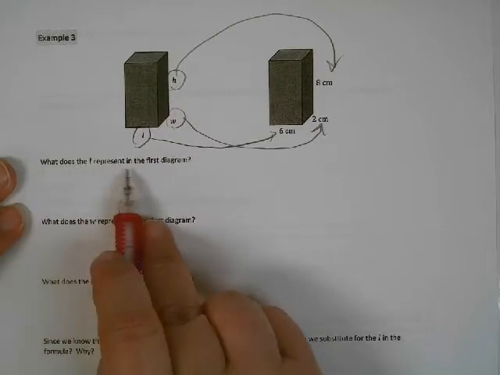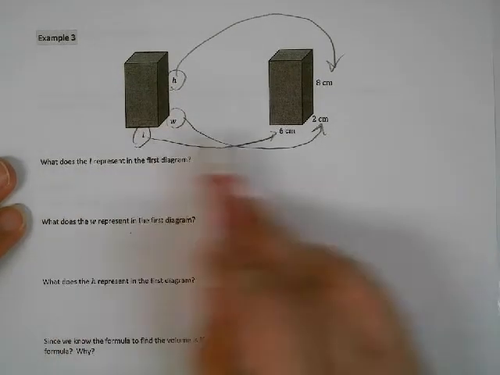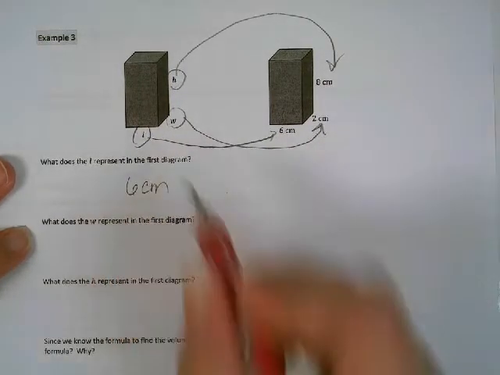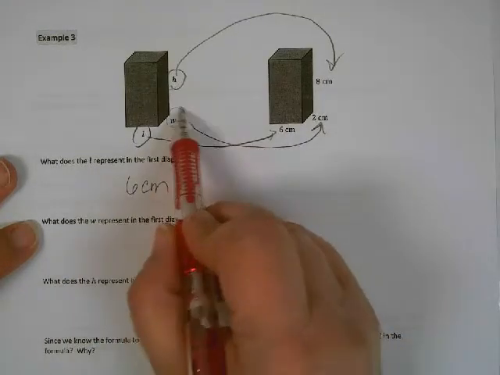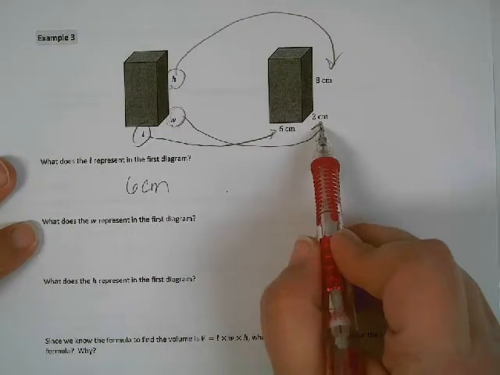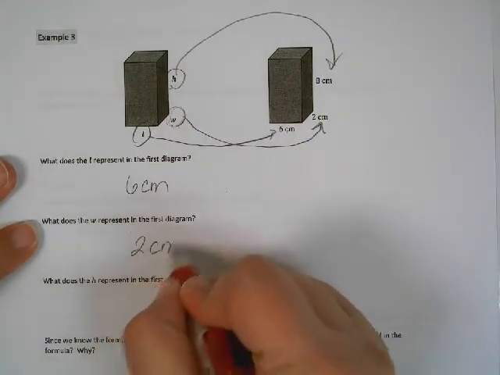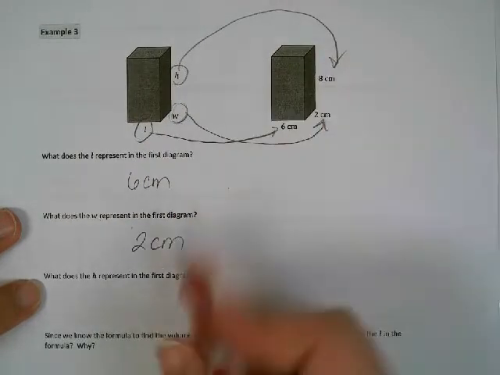So what does L represent in the first diagram? I can see that it's on the bottom here, so I match it with the bottom here, so 6 centimeters. What does the W represent? I look for the number that coincides with the same placement of the W, and that is 2 centimeters. And then the H, its partner, is the 8 centimeters.